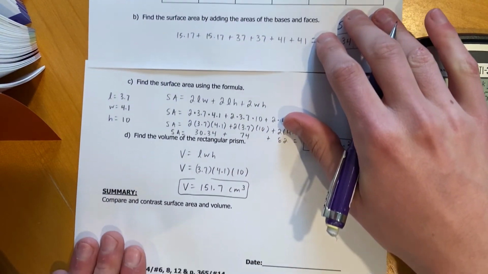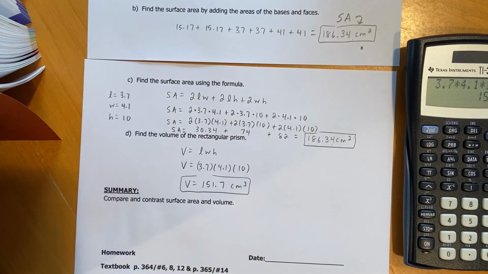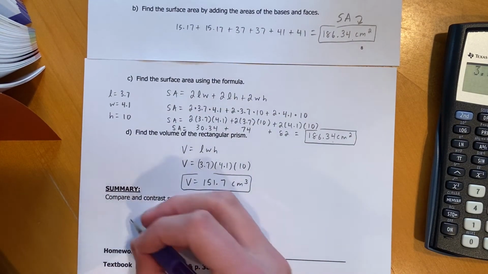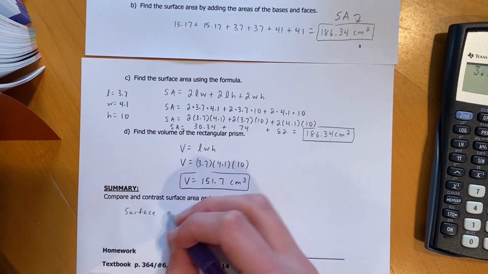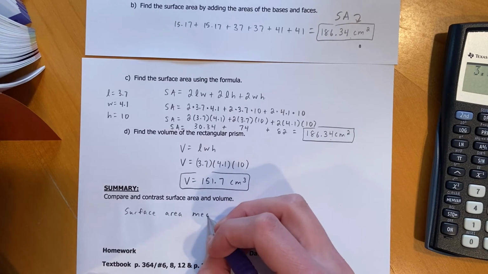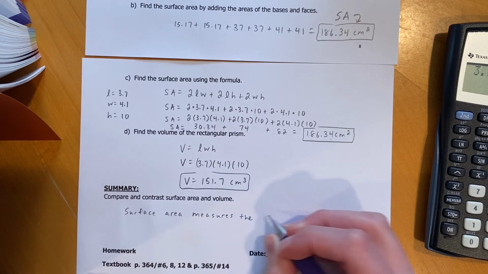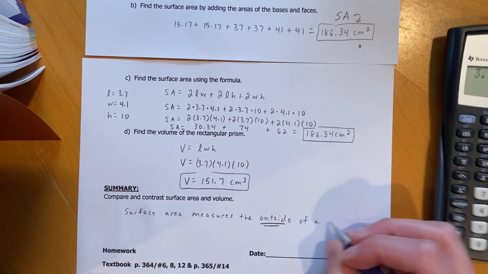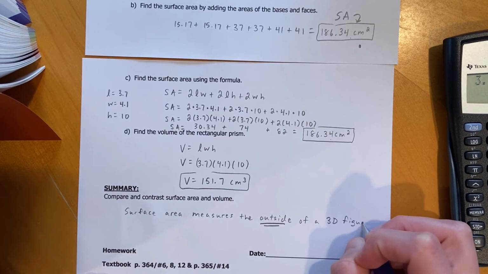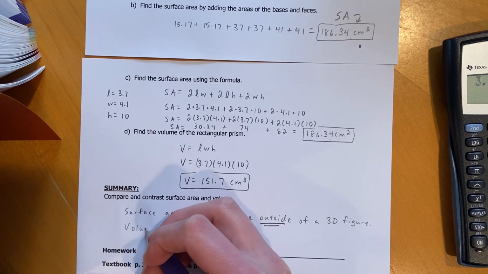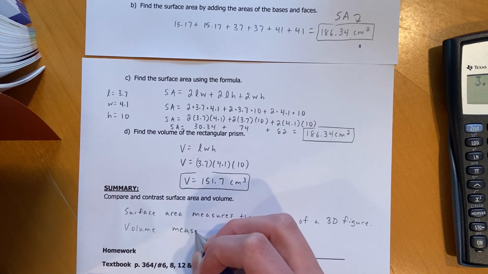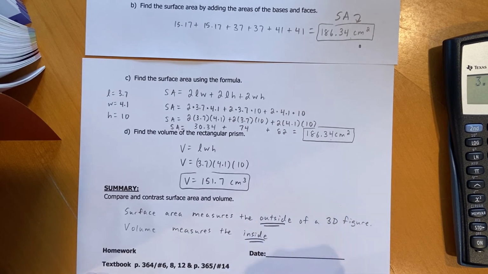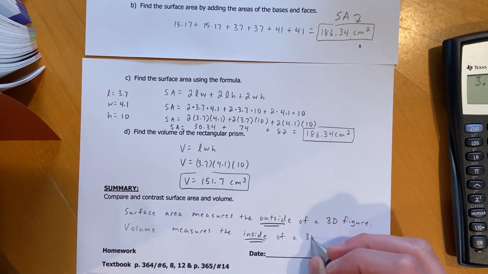Alrighty. To summarize, compare and contrast surface area and volume. I'm going to write 2 different sentences here to summarize what we learned today. Surface area measures the outside of a 3D figure, while volume measures the inside of a 3D figure.